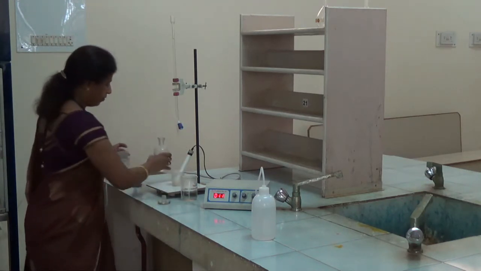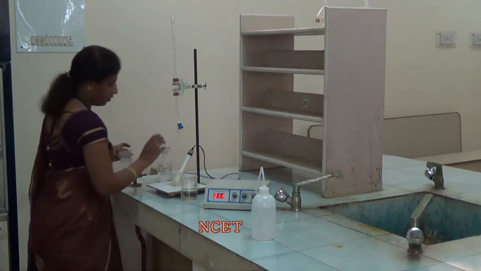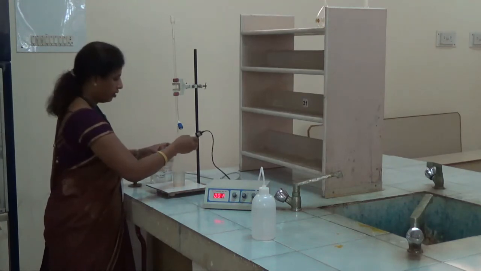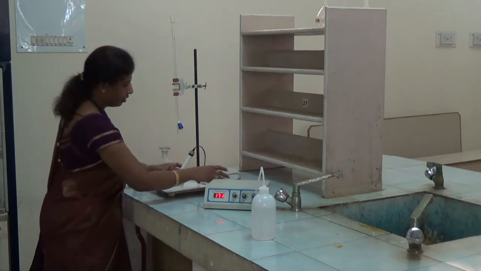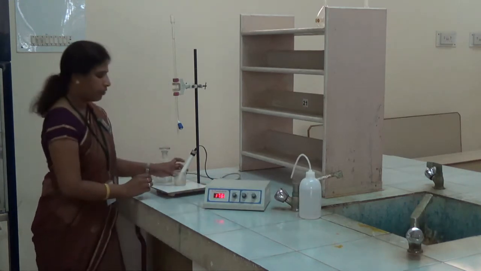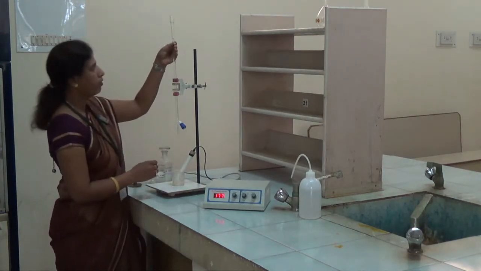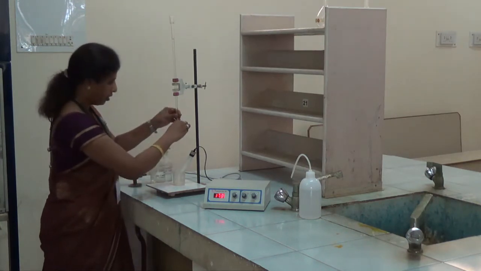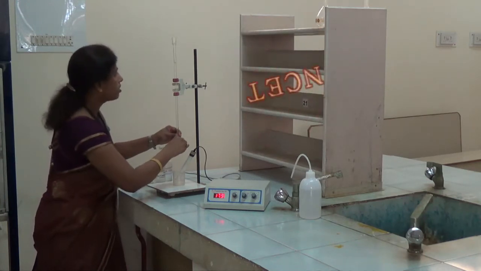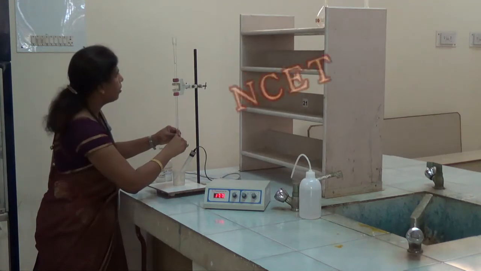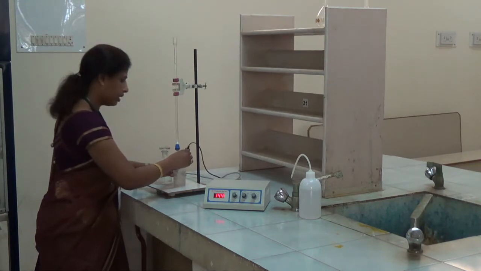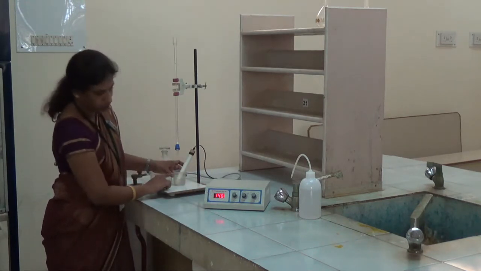Now we have to transfer this washed electrode into the acid mixture. Then we have to note down the initial reading it is showing. After this, we have to add 0.5 ml of this solution into the beaker. Here we have to consider the lower meniscus. After adding 0.5 ml of sodium hydroxide, mix the solution slowly with the help of the conductivity cell and then note down the conductance of this solution.